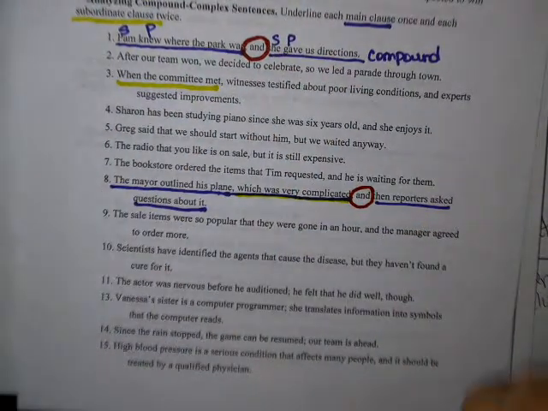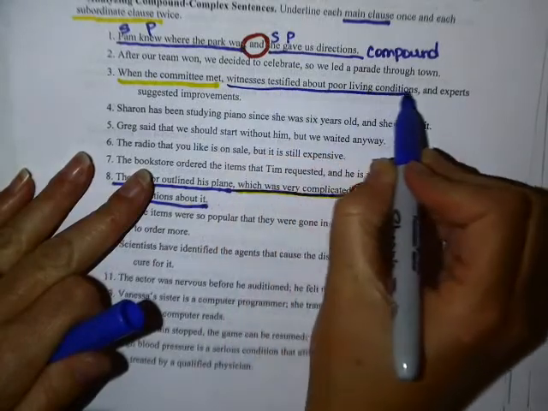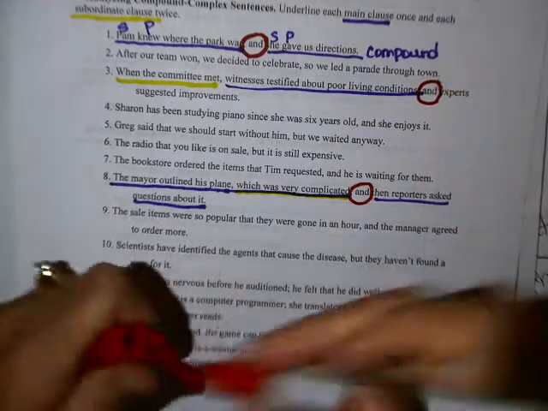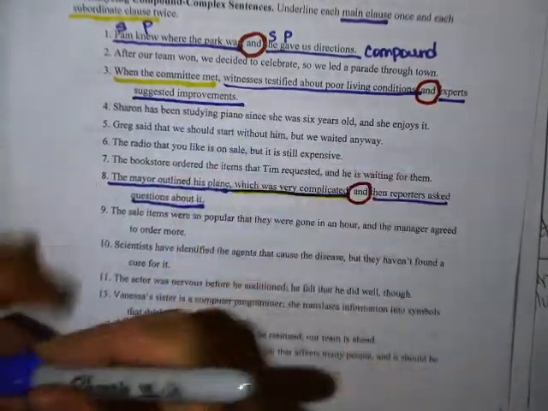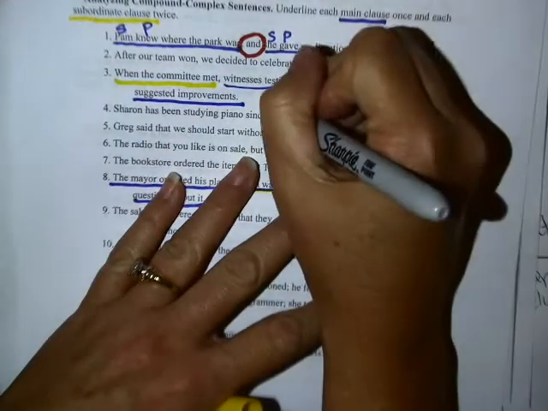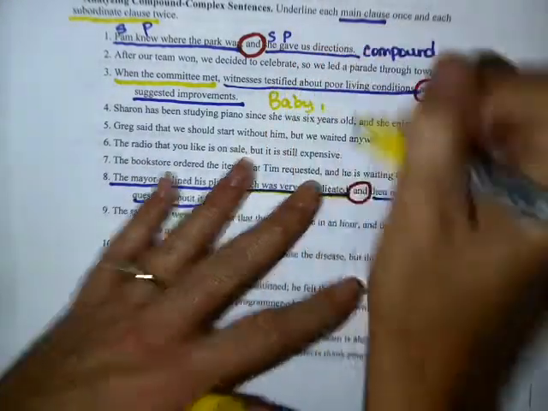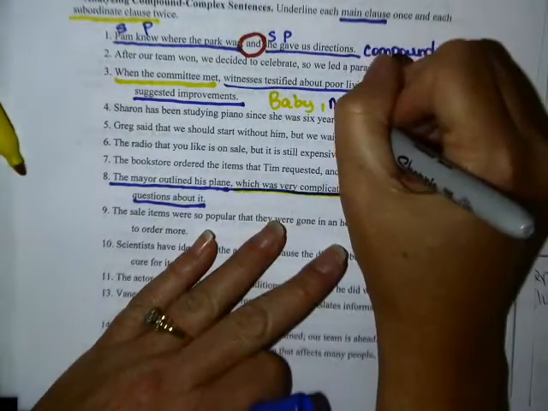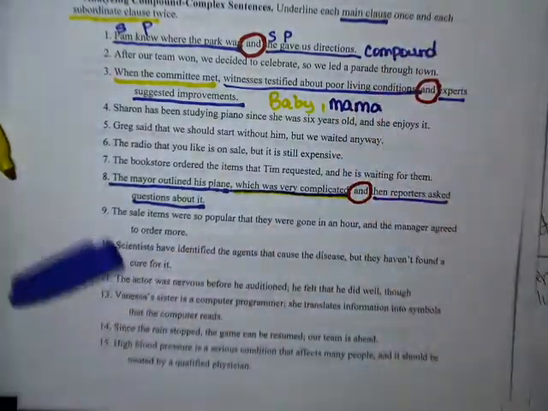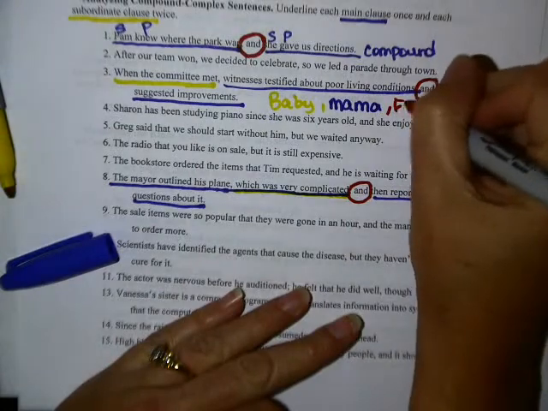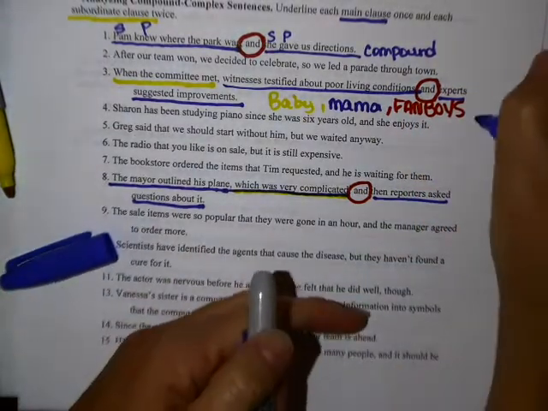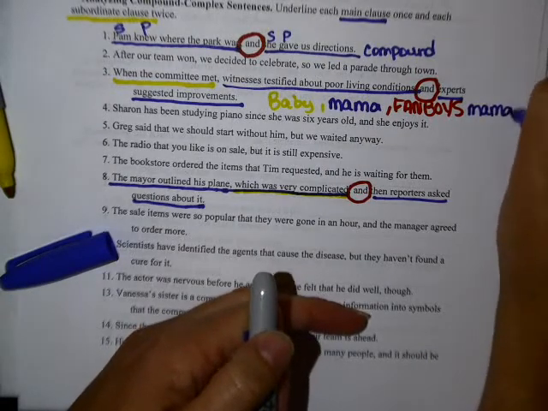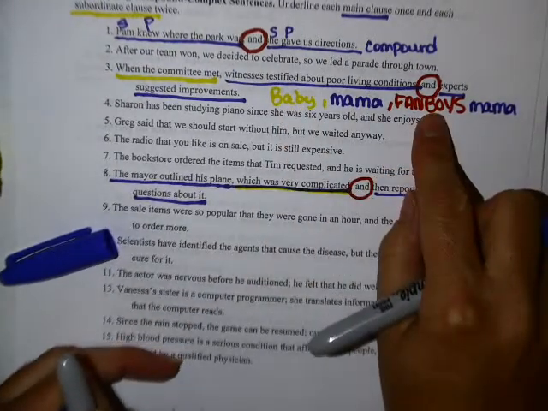We see witnesses testified about poor living conditions. Kind of covered up my comma there. And experts suggested improvements. We have a baby, comma, mama, comma, fanboys, mama sentence. So we have a complex compound sentence for that one.